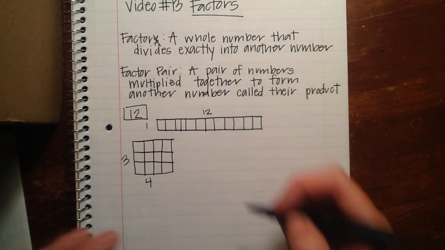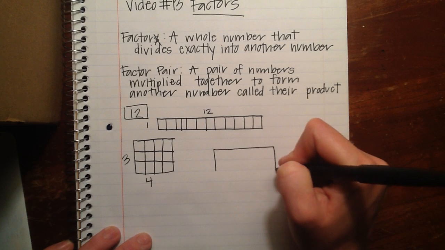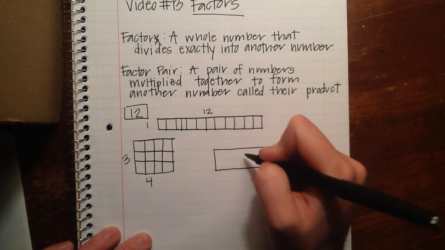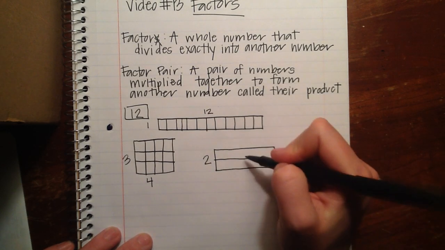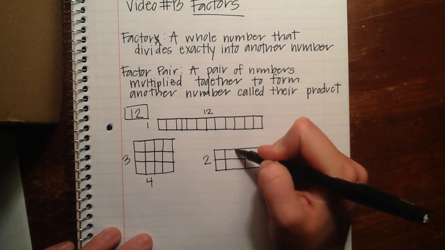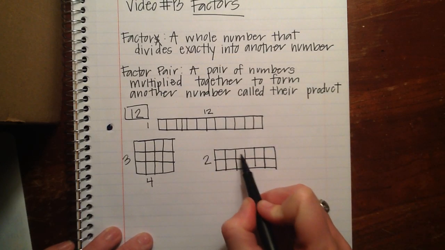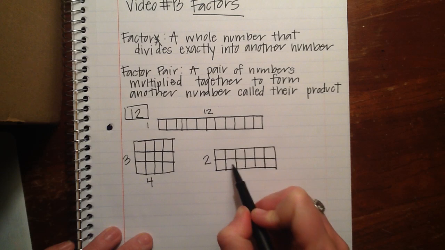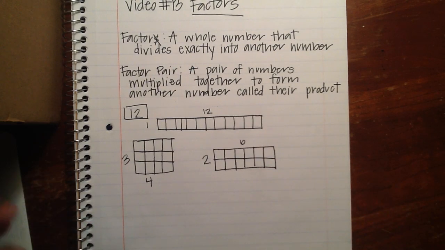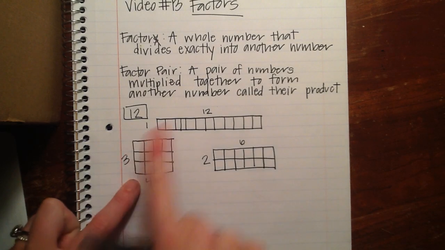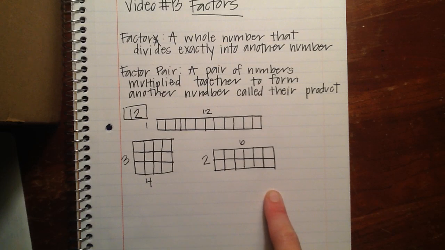I'm trying to think of another way I could make 12. I got it. Another way I could make 12 is 2. 2 times what equals 12? 6. You got it right if you said 6. 1, 2, 3, 4, 5, 6, 7, 8, 9, 10, 11, 12. So I'm going to put 6 here. And when we have those together, we have 12. So while these all look very different, their area each equals 12.